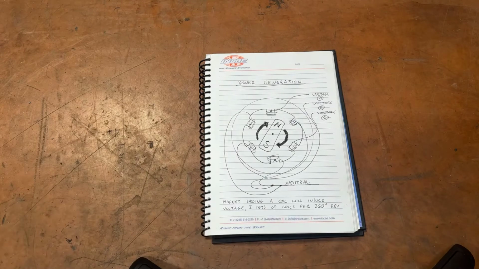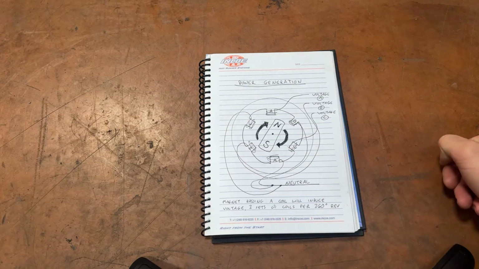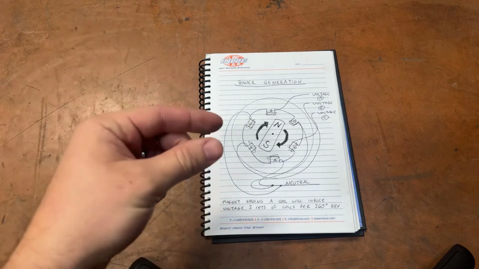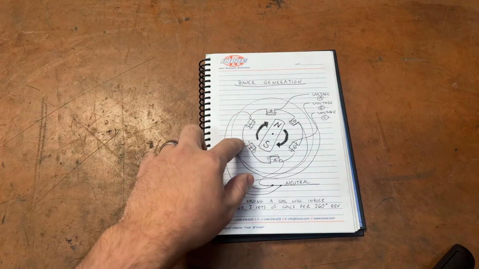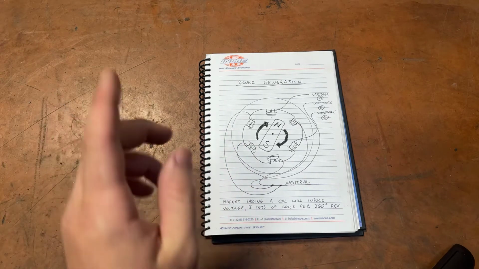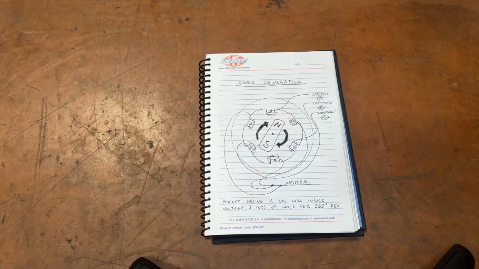This is a really rough diagram of a three-phase generator, or like the power plant, how they would make the power and send it out to you. Think of a generator as a motor, but in reverse. Now think about what I just said there. A motor uses electricity to spin and do work. A generator is exactly the opposite of that. Something does the work to spin the motor, and it generates electricity.